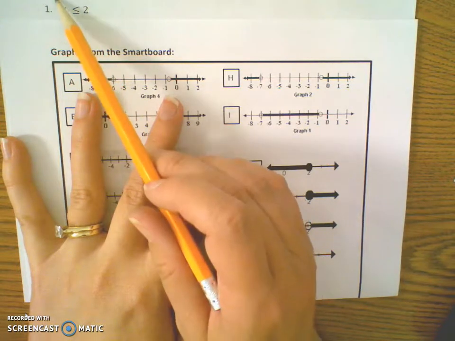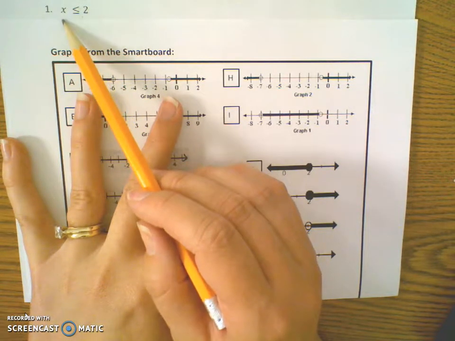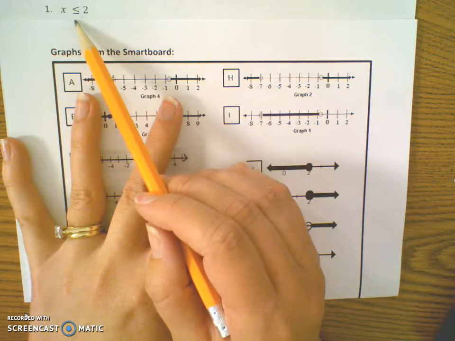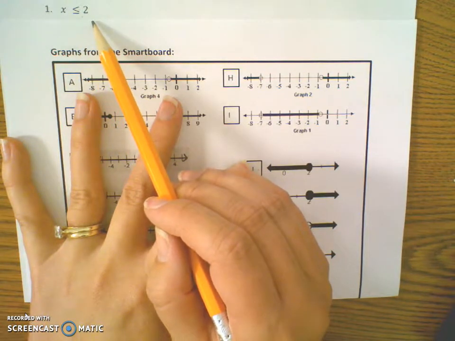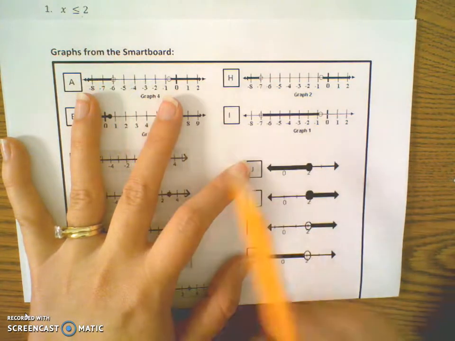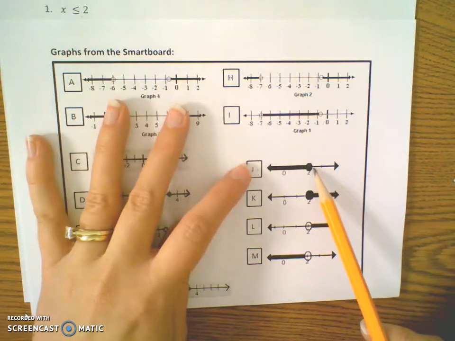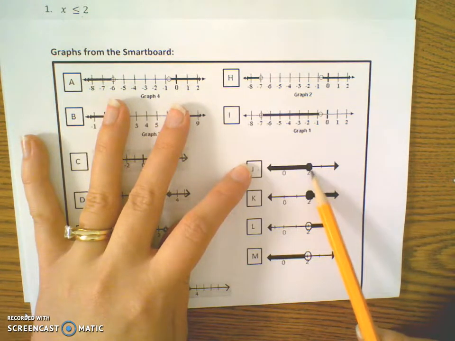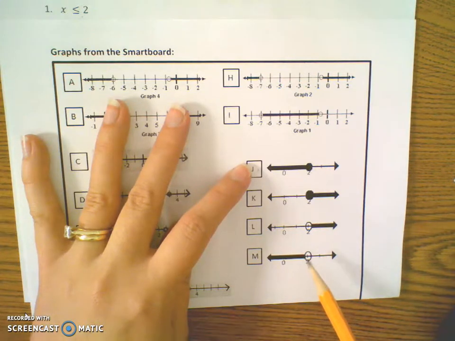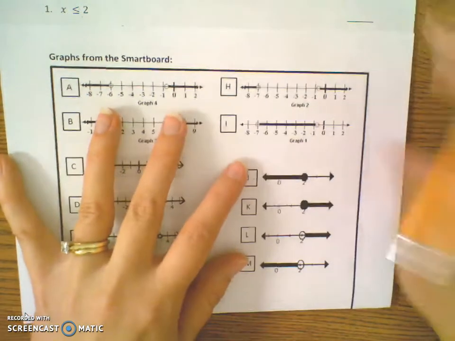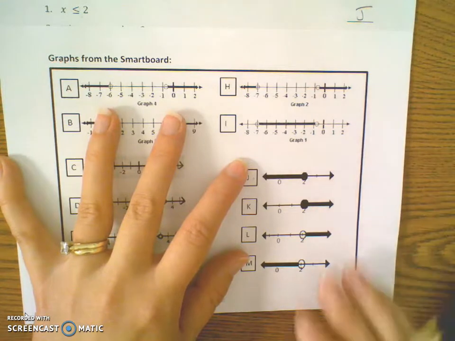So in this case, 2 would make that statement true. If I said 2 is less than or equal to 2, that would be a correct statement. So that means we want the 2 included. So J is the one that includes 2. See how it's colored in? Whereas this one, 2 is not included. So our first answer is going to be J.